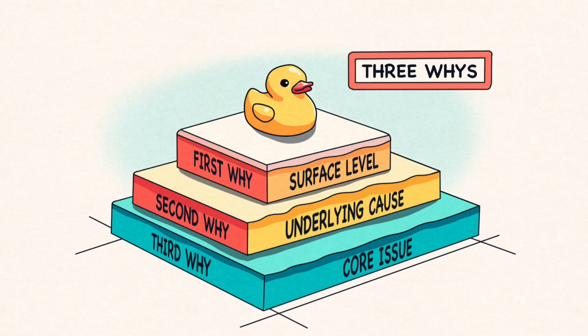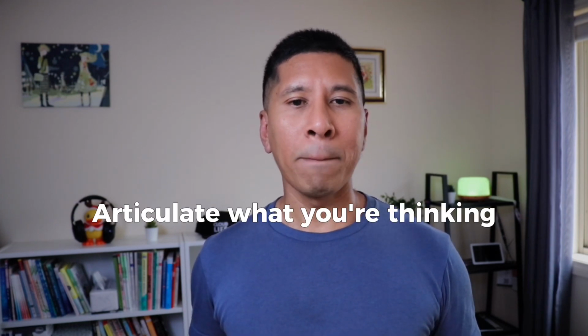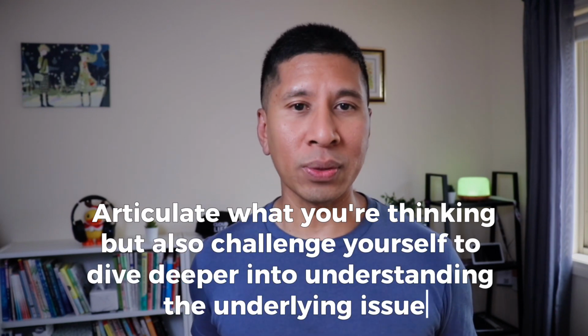Incorporating the 3 whys technique alongside the rubber duck can push your problem solving to another level. This method involves asking why 3 times to peel back the layers of a problem and get to the root of its cause. By combining this with the rubber duck method, you're not only articulating what you're thinking, but also challenging yourself to dive deeper into understanding the underlying issue. Here's how it can unfold.